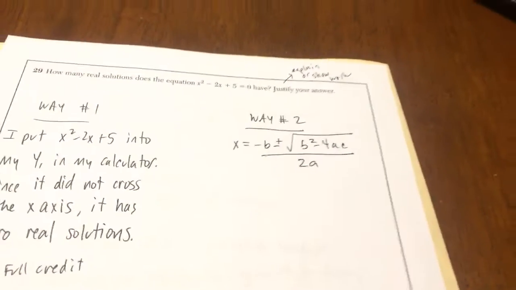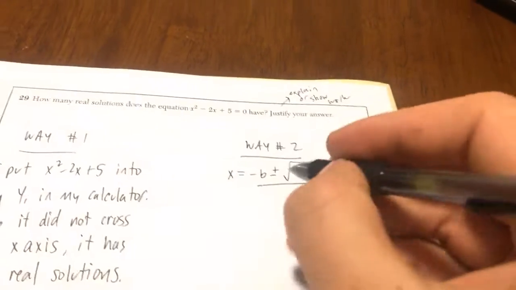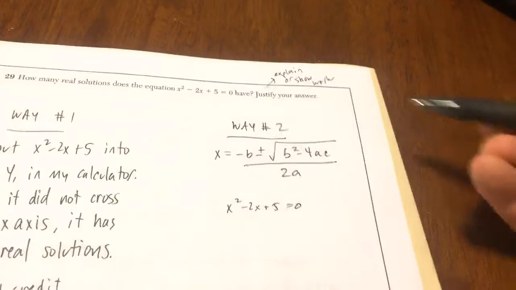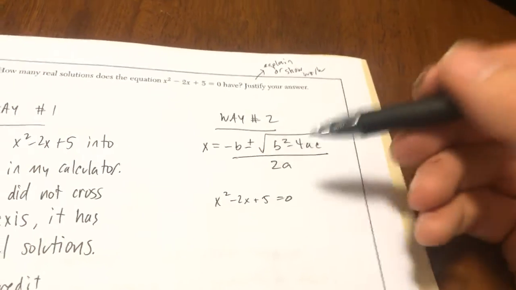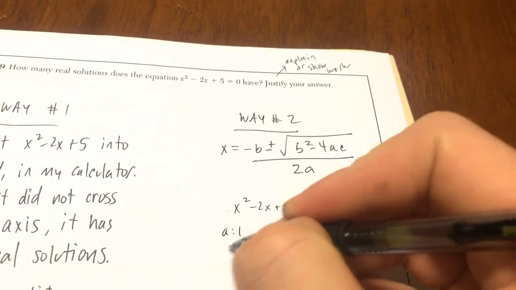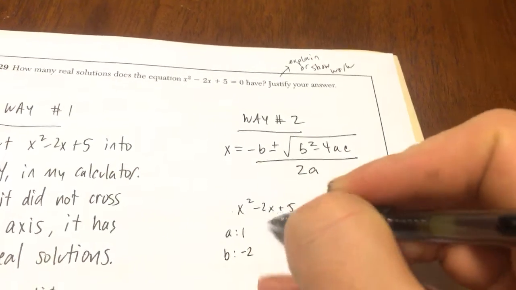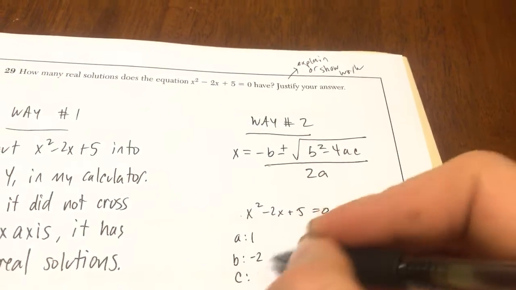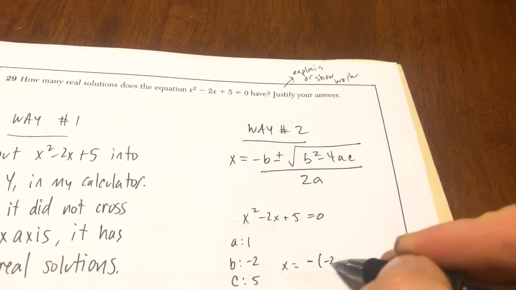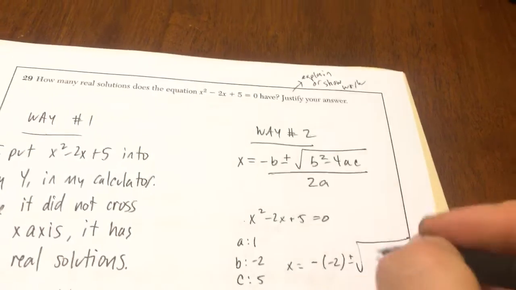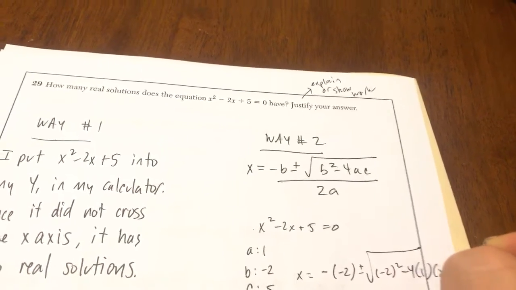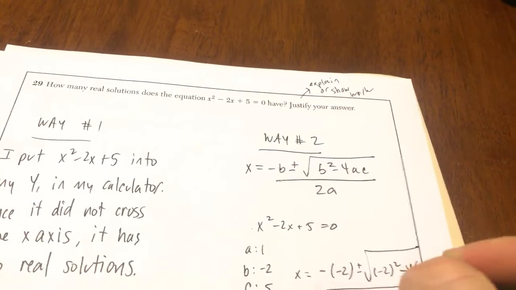Now, the second way is to do the quadratic formula. In this case, if you have x squared minus 2x plus 5, remember the quadratic formula helps you solve quadratic equations. My a value is my x squared's coefficient, my b is the x's coefficient, and my c is this constant. So I'm going to plug all of these values in: negative negative 2, plus or minus the square root of negative 2 squared minus 4 times 1 times 5, all over 2 times 1.